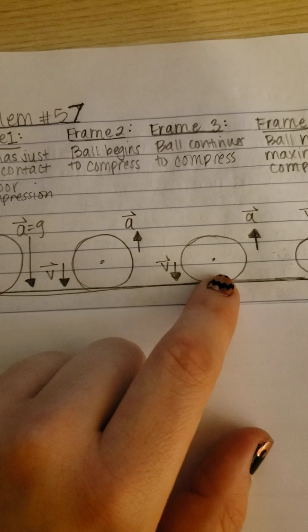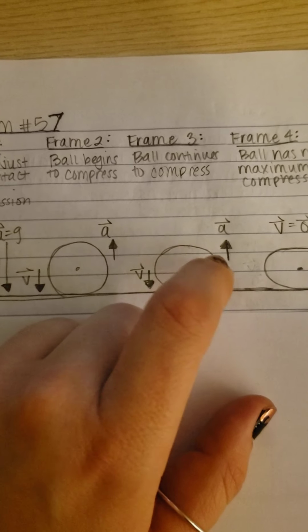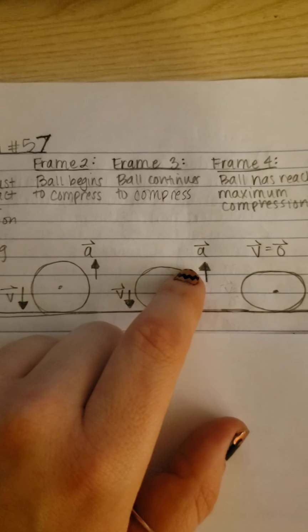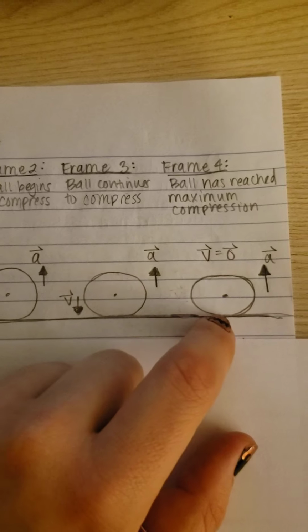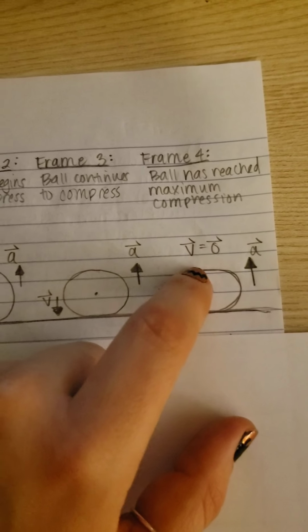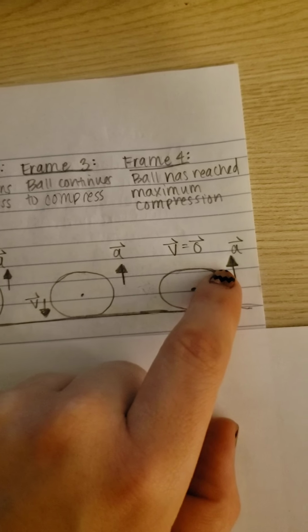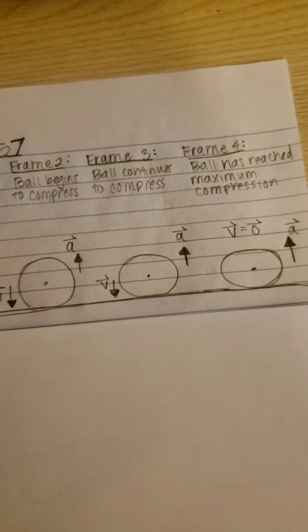And same here, it continues to compress, acceleration still pointing upwards. And once it's reached its maximum compression, the velocity is now going to be equal to 0, but our acceleration is still going to be going upwards.